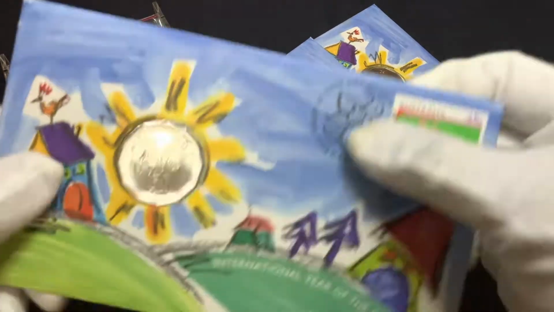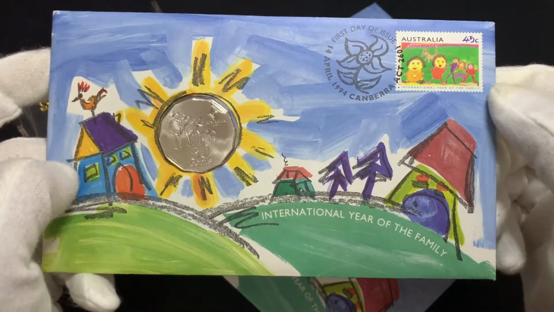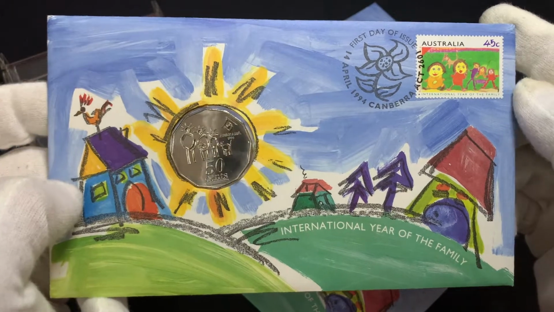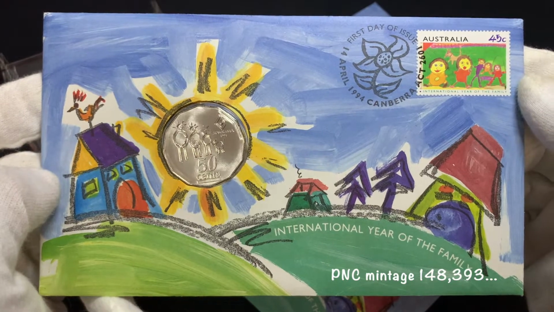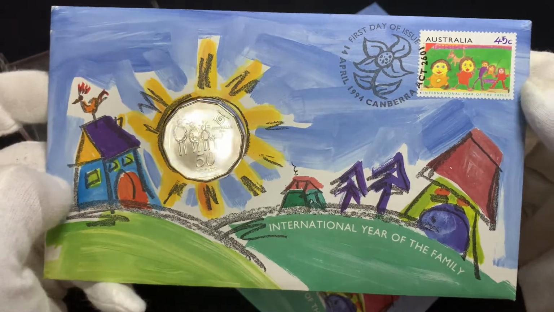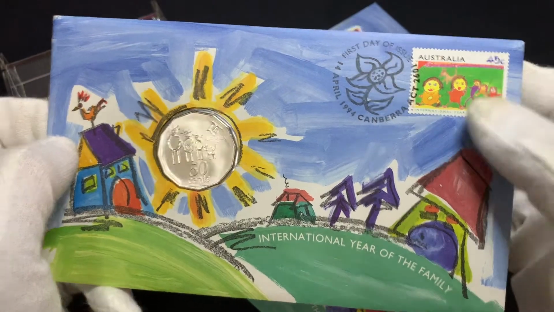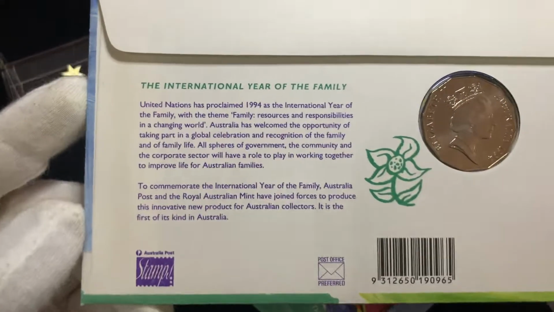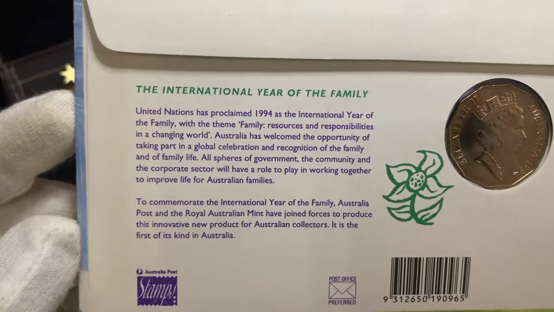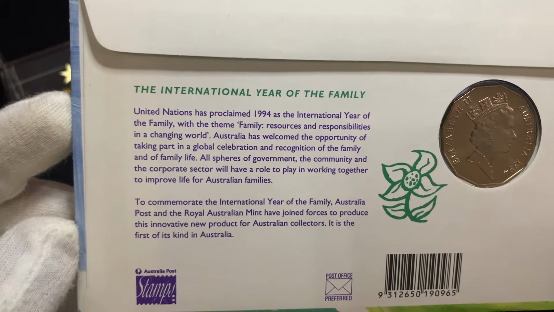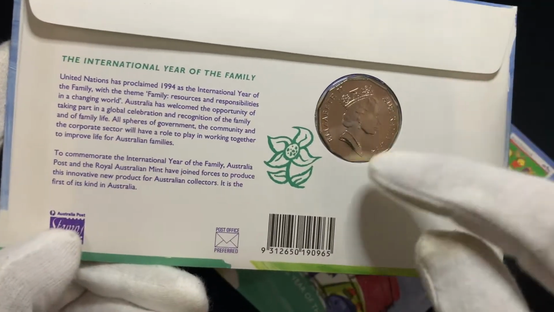Alright, let's move on now to the final way where you can find these 50-cent coins with the white date, which is with these PNCs. Now, there were just over 148,000 of these PNC produced, so they are fairly common and they are relatively inexpensive. Here's the back of the PNC. For those of you who might not know, PNC stands for Philatelic Numismatic Covers, essentially first day covers with stamps.